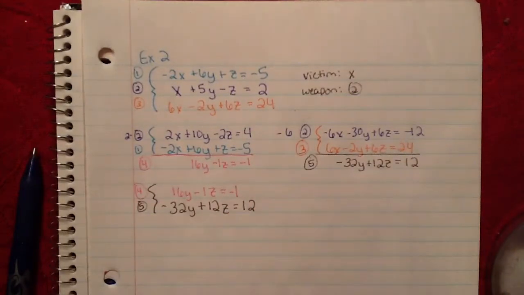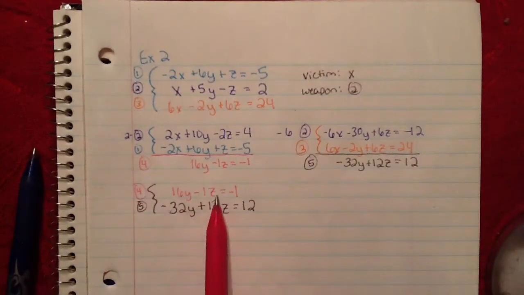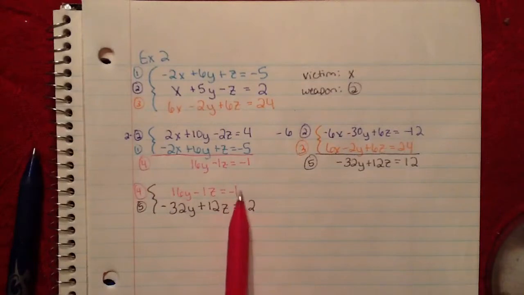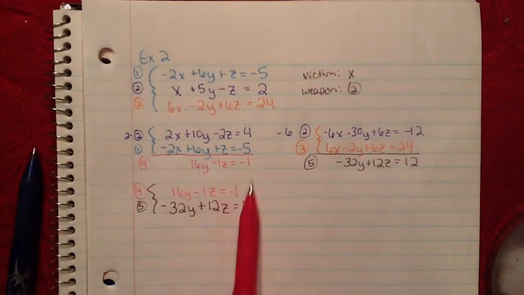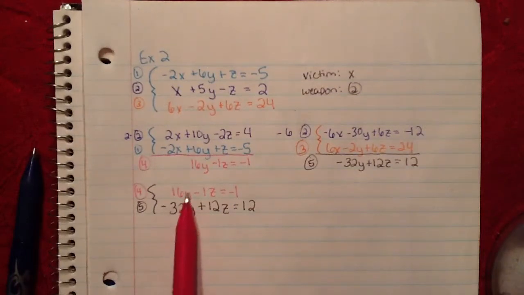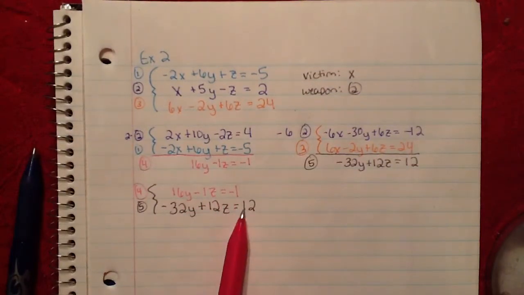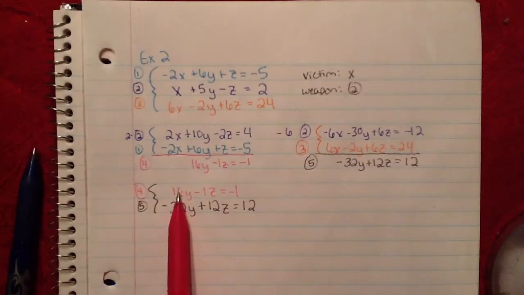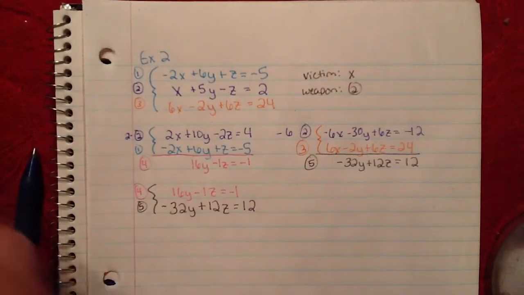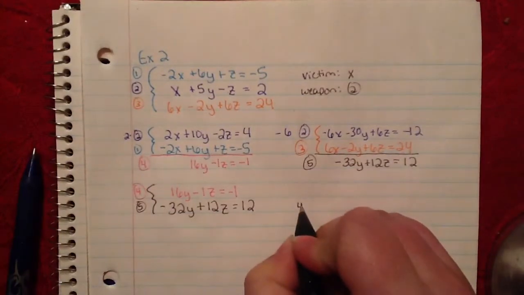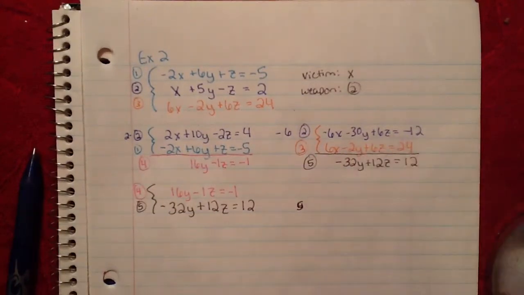So here's my equations. 16z, and double check that I wrote them all down right. Let's look. What's it going to be easiest to eliminate? Well, if I multiply this one by 2, I would get 32, right? If I multiply equation 4 by 2, so let's just bring over equation 5.